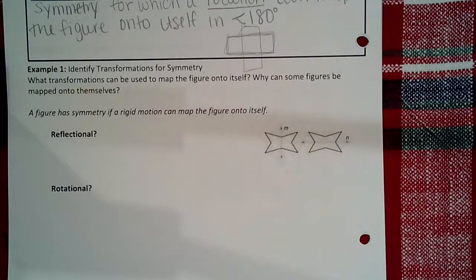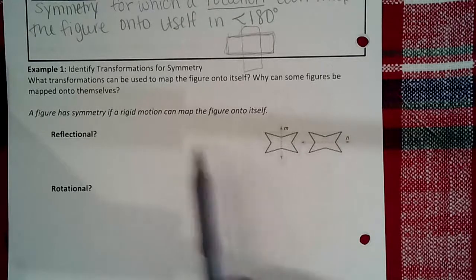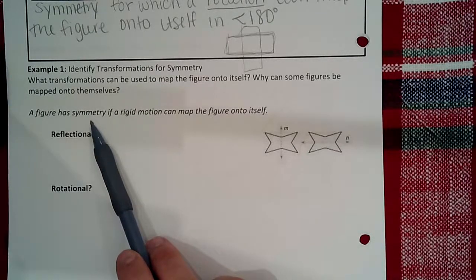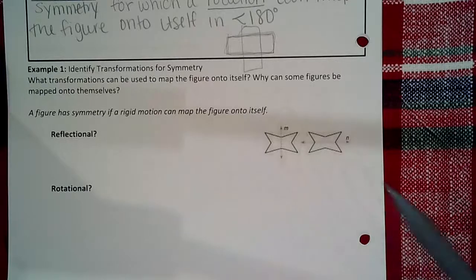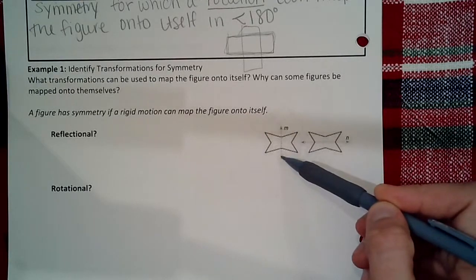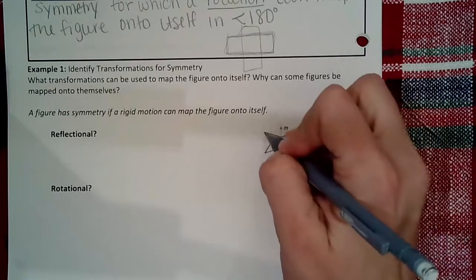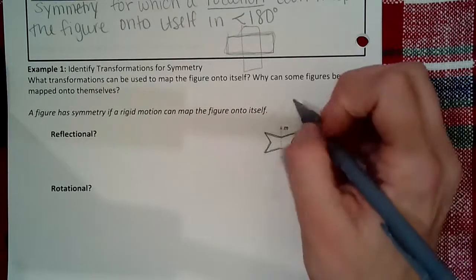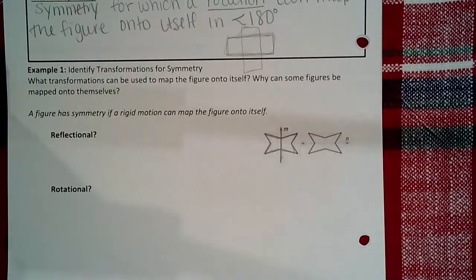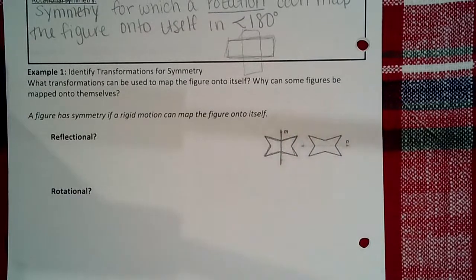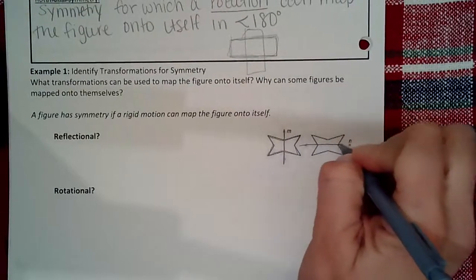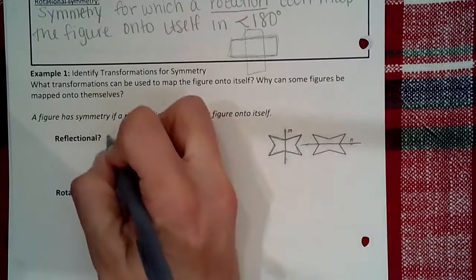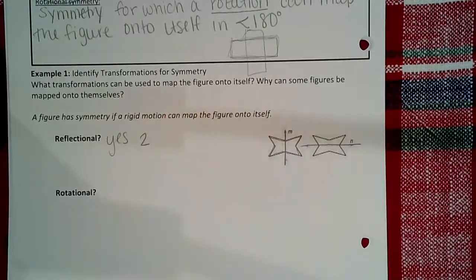So example 1: what transformations can be used to map the figure onto itself? Why can some figures be mapped onto itself? So it has symmetry if a rigid motion can map the figure onto itself. So does this have reflectional symmetry? Is there a line in this weird looking star that I can draw and have it match up? Yes, they already did it. We have this line M. It'll fold along that line. However, that's not the only one. We can also fold it here. So yes, it has two lines of reflectional symmetry.